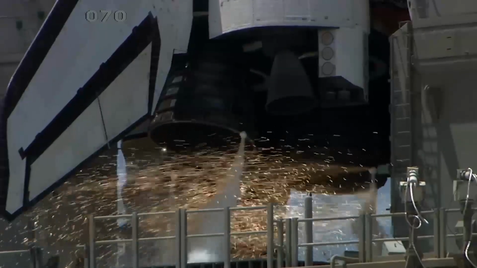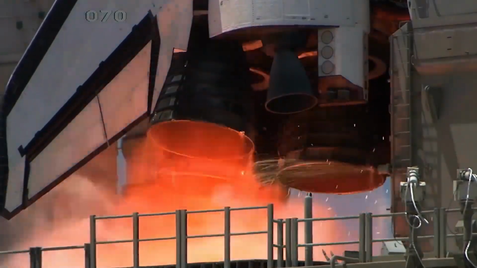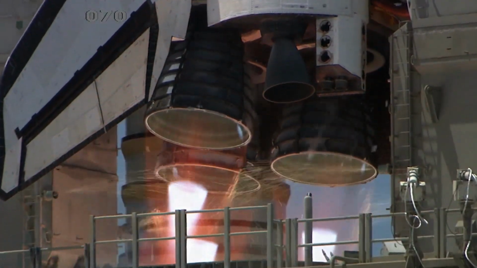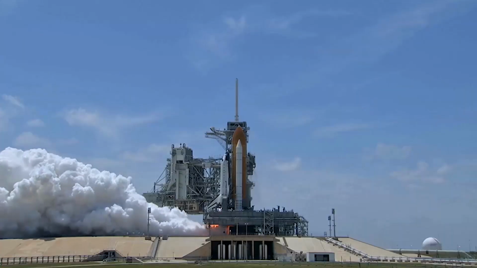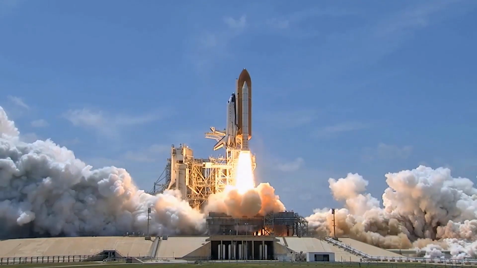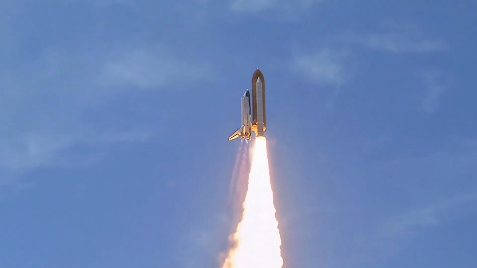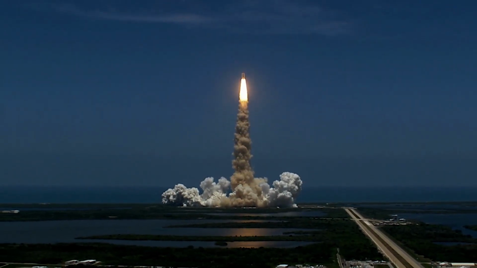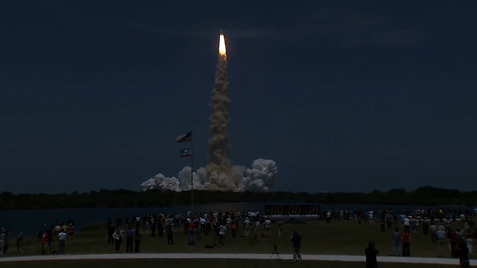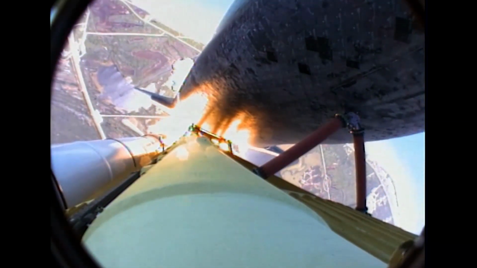10, 9, 8. Go for main engine start. 6, 5, 4, 3, 2, 1. And 0 and liftoff. Houston is now controlling. The roll maneuver is complete at degree 136 by 36 statute mile orbit.